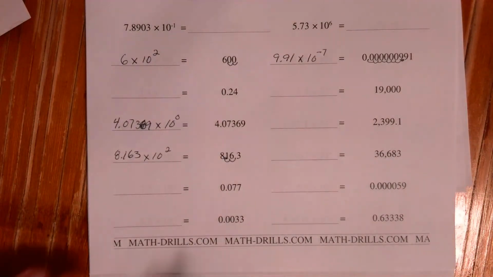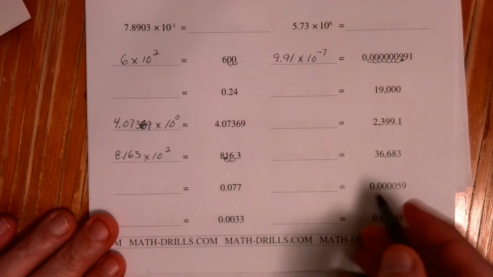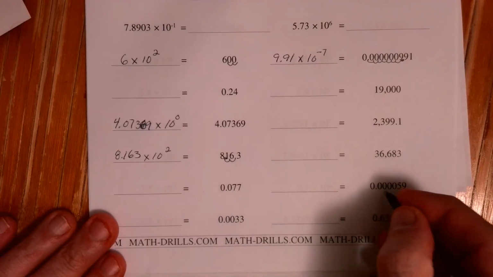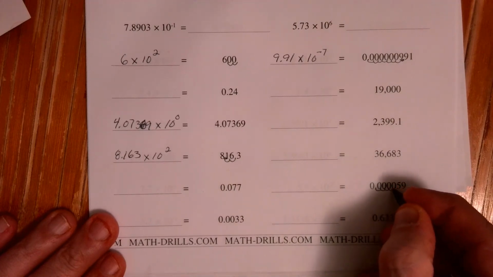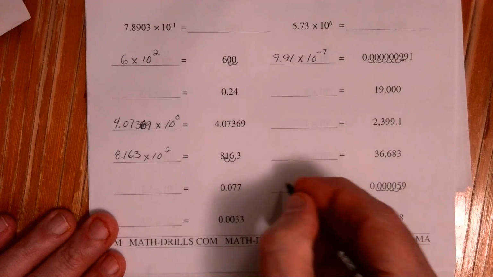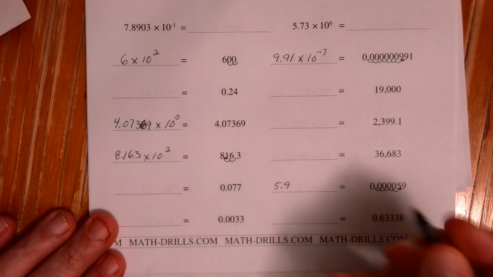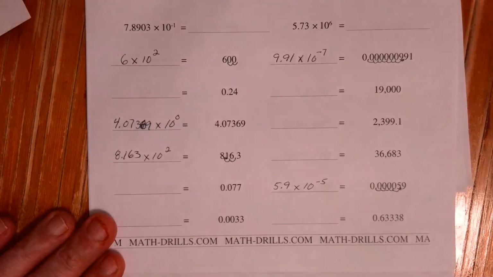Okay. Actually all 3 of these are positive. Let's do another negative. We'll do these last 2 here on the bottom right. So this one, negative exponent, because it's a really small number. It's less than 1. 1, 2, 3, 4. I went 5 places. I landed that decimal to a number that's between 1 and 10. That becomes 5.9 times 10 to the negative 5th power.